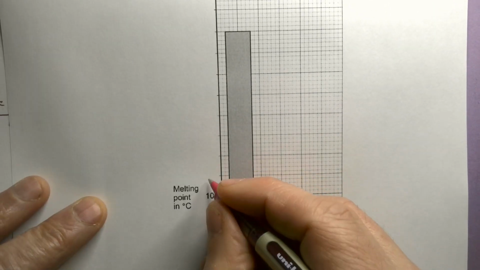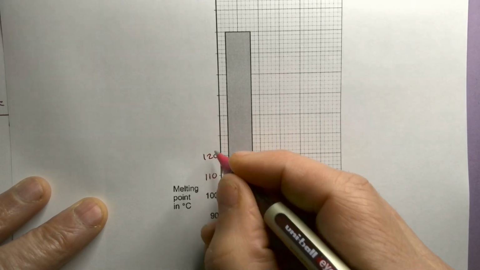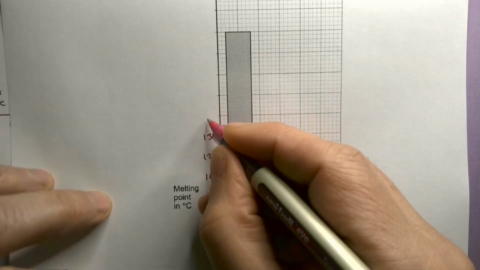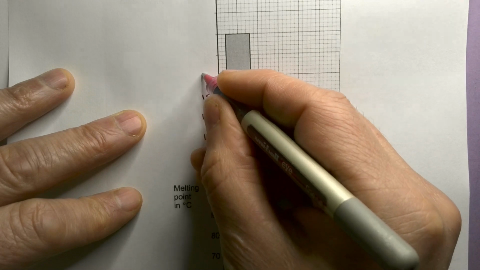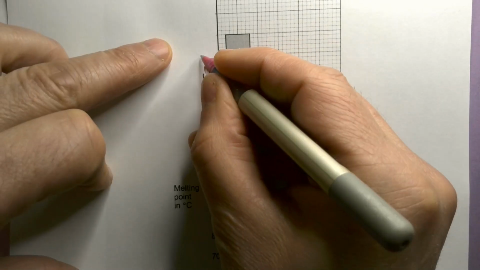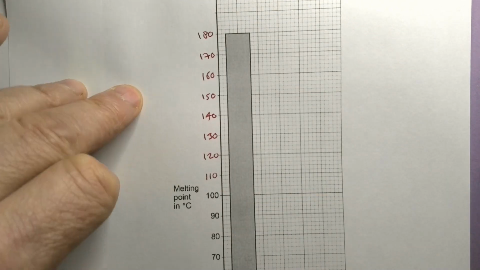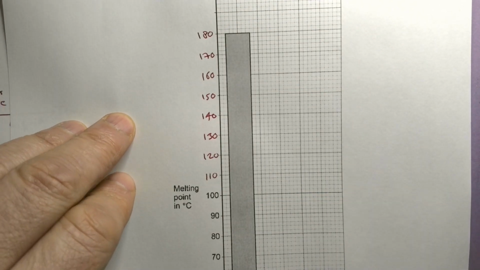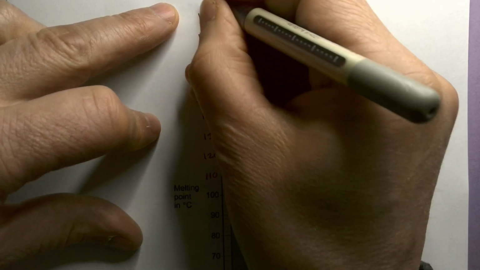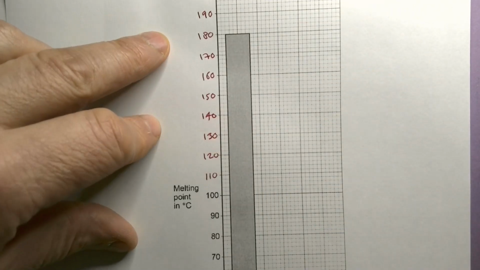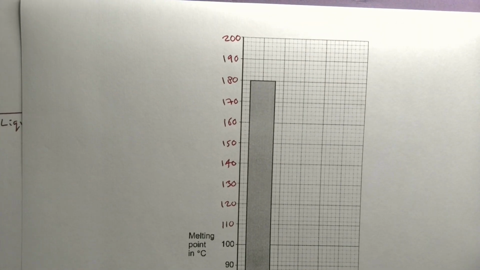So 100, so that's going to be 110, 120, 130, 140, 150, 160, 170 and 180. Okay, so I'm going to put all those values in. In fact I could go all the way up to the top, couldn't I? So 190 and 200. So I'm just going to go up in tens all the way up to the top. So that's the first bit, complete the scale on the y-axis.